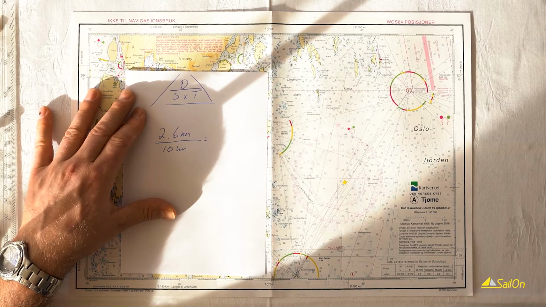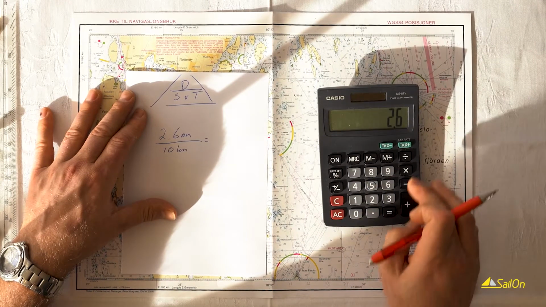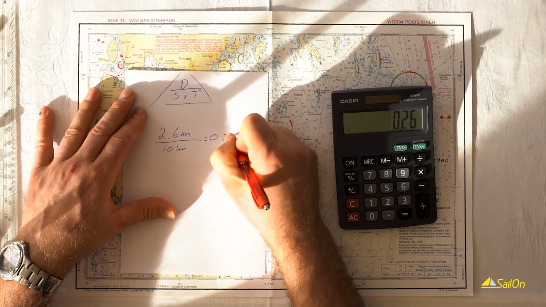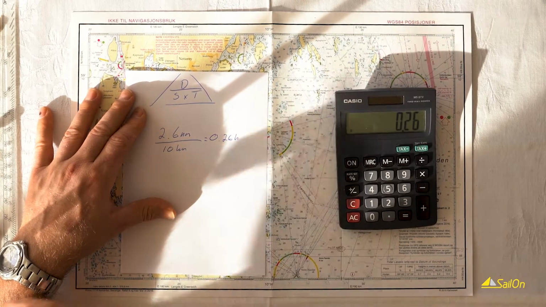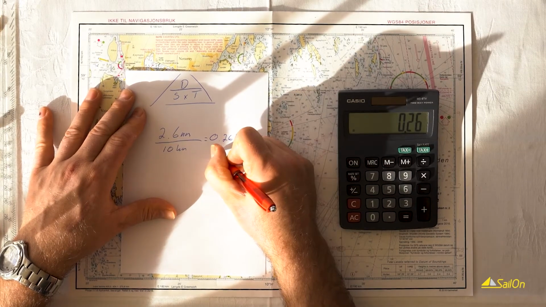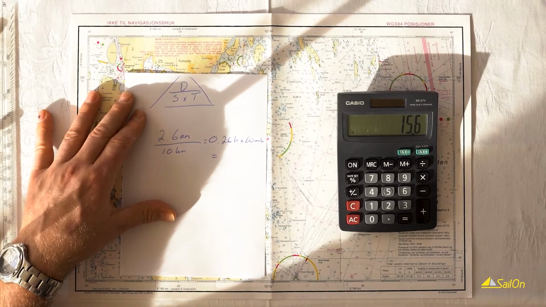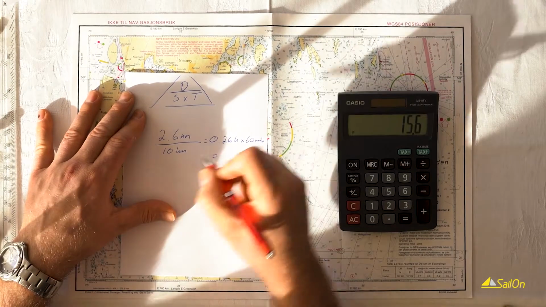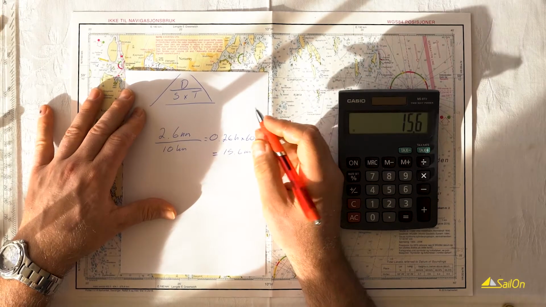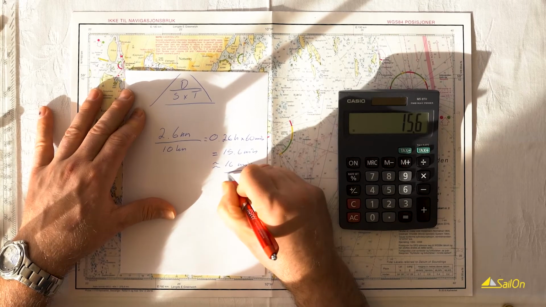2.6 divided by 10 is 0.26 hours. Then we times this by 60 minutes to get minutes. This is 15.6 minutes. Now we do not bother with seconds, so we just round this up to the nearest 16 minutes.